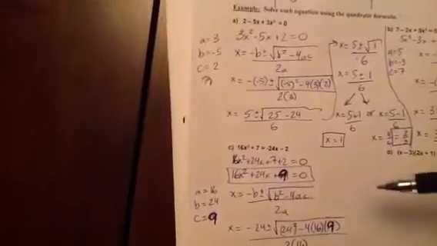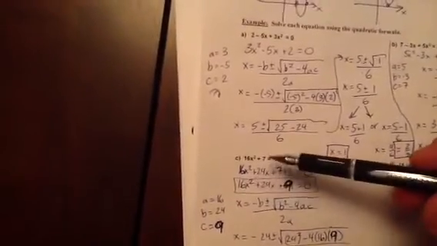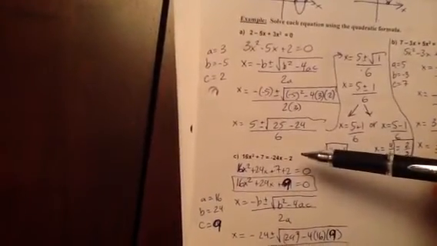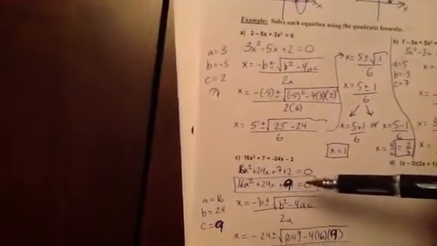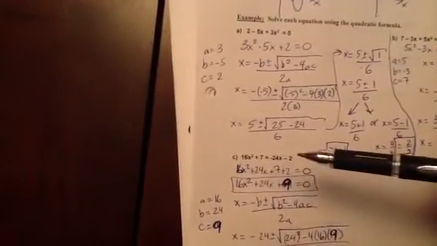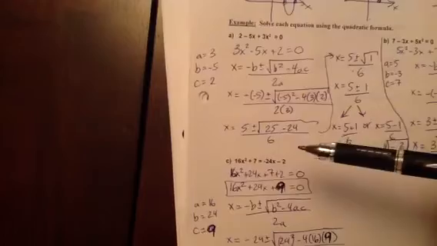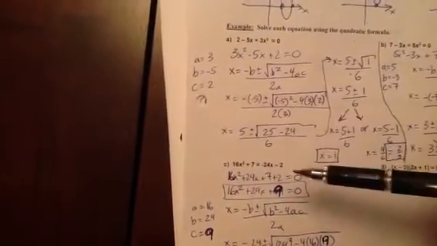So let's take a look at example C. Example C says here 16x squared plus 7 equals this stuff here. Now the problem with this is that not everything equals 0. So you're going to have to bring everything to one side equals 0.